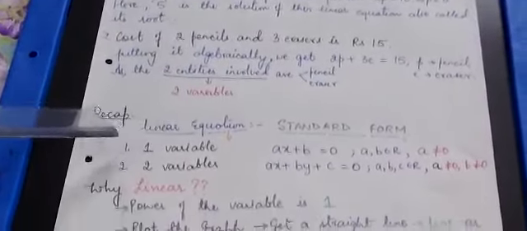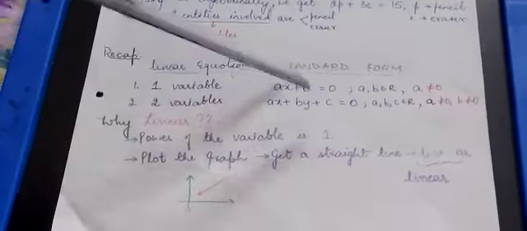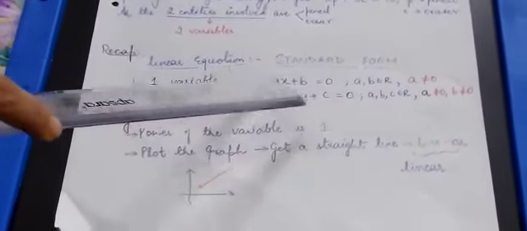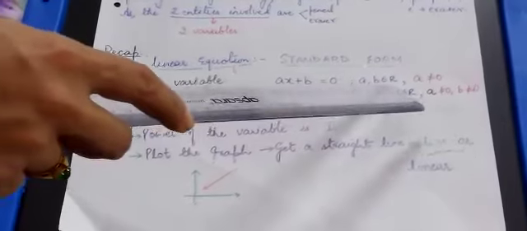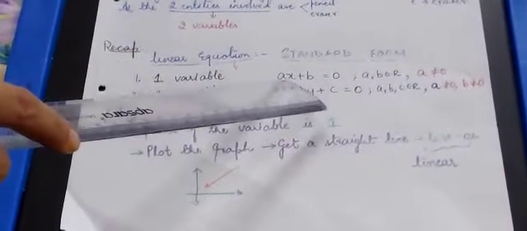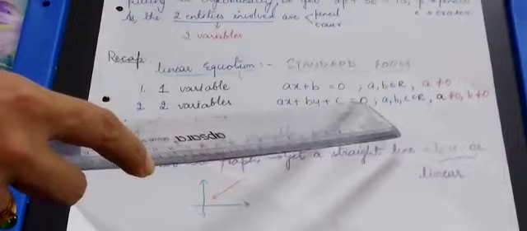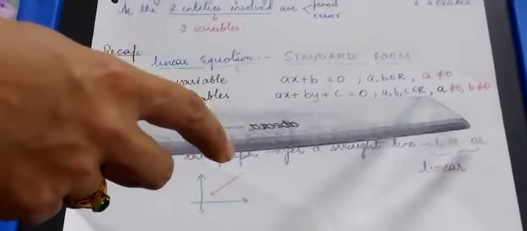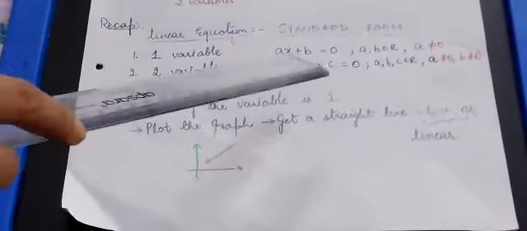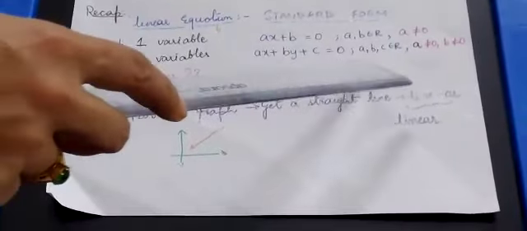But let's now recap what we have studied about linear equations in our earlier classes. A linear equation in one variable is of the form ax plus b is equal to 0, where a and b are constants. They belong to the set of real numbers. The coefficient of the variable x, which is a, can never be 0. What about the linear equation in two variables? The standard form is ax plus by plus c is equal to 0, where a, b and c belong to R. The coefficients of the variables, a and b, can never be 0.